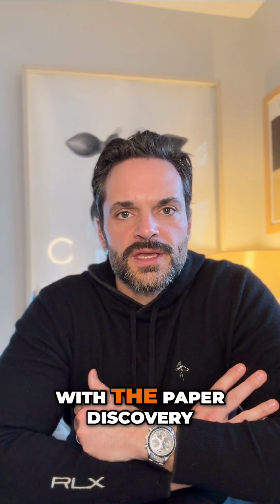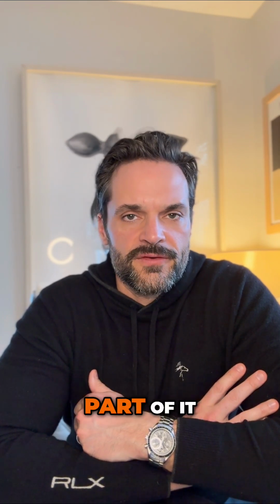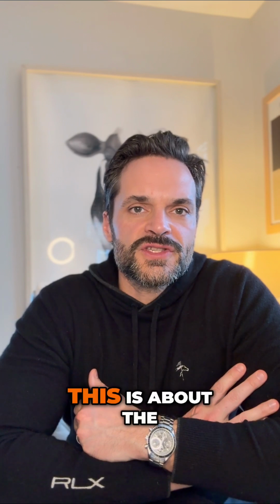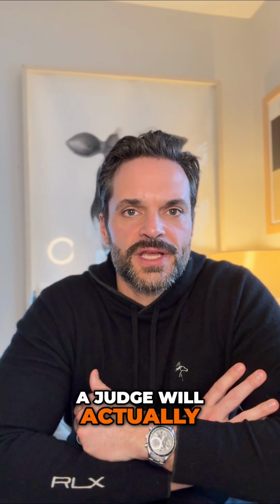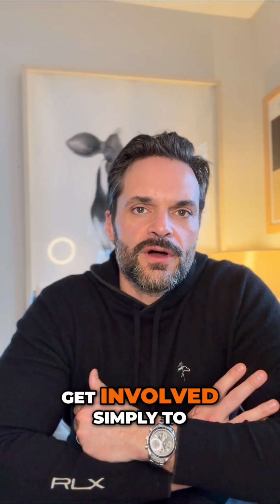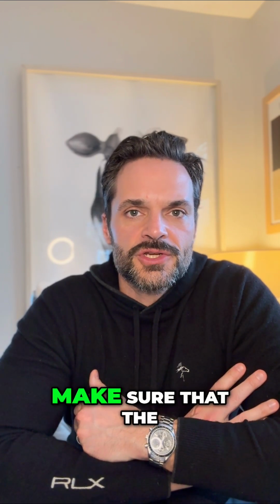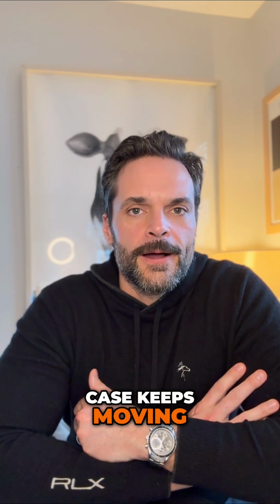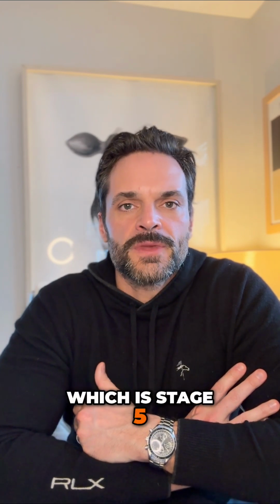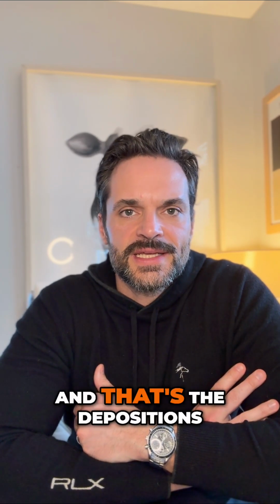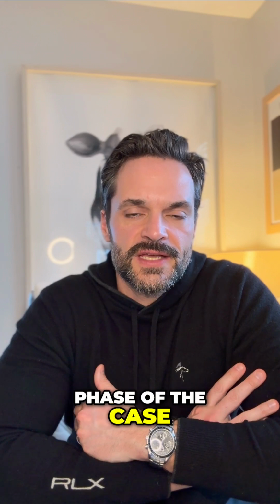Once we get done with the paper discovery part of it, this is about the time in stage 4 where a court or a judge will actually get involved. And the judge will get involved simply to set some deadlines to make sure that the case keeps moving. And the next stage, which is stage 5, is one of the most critical parts of the case, and that's the depositions phase of the case.